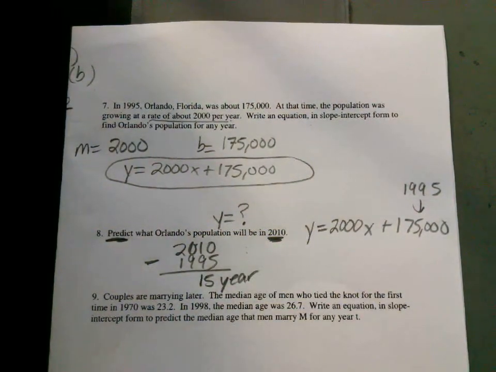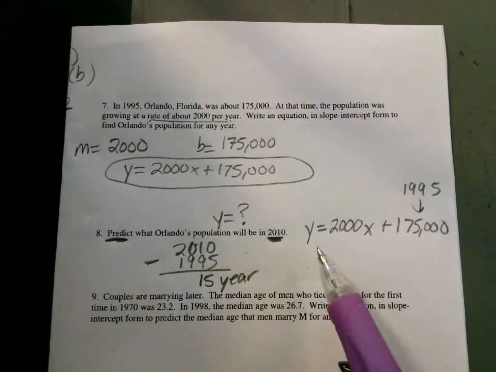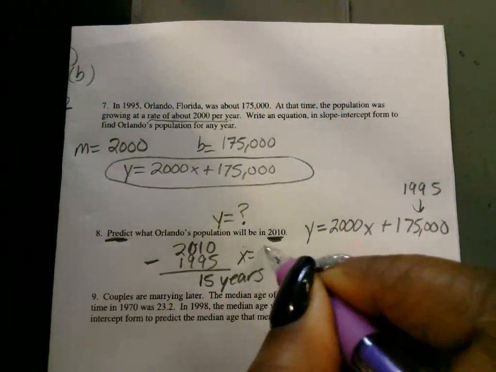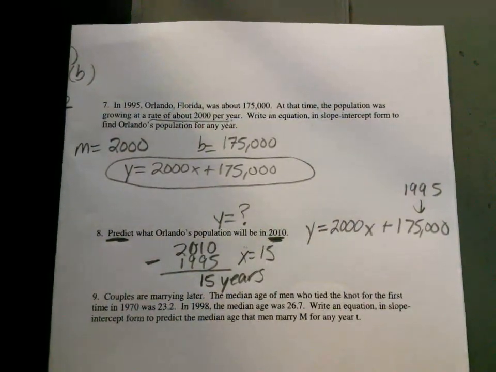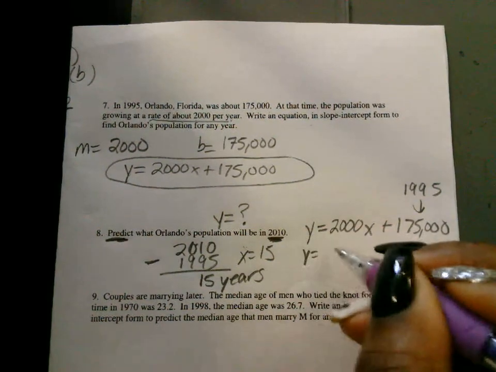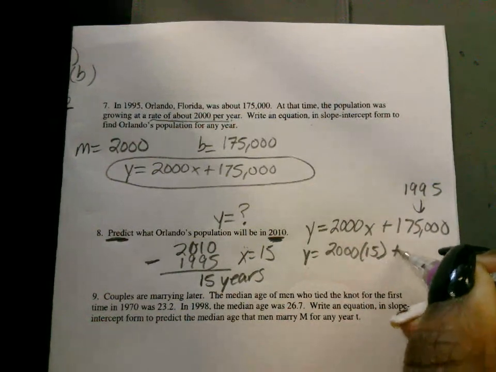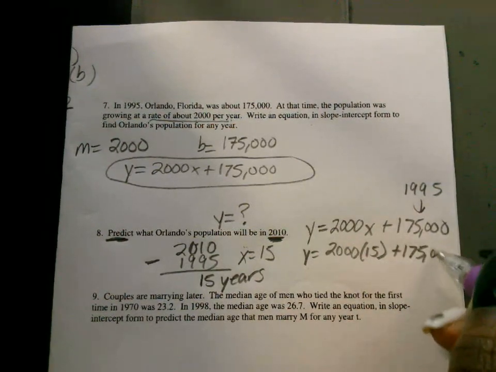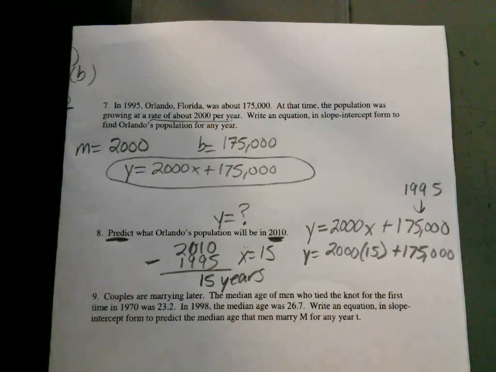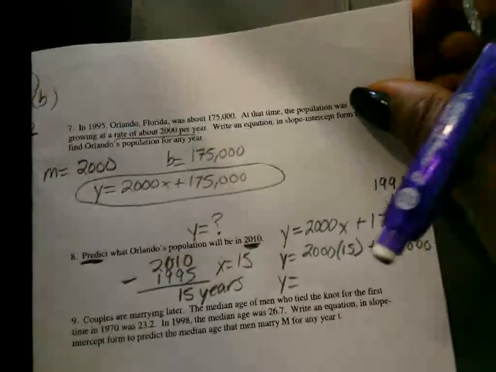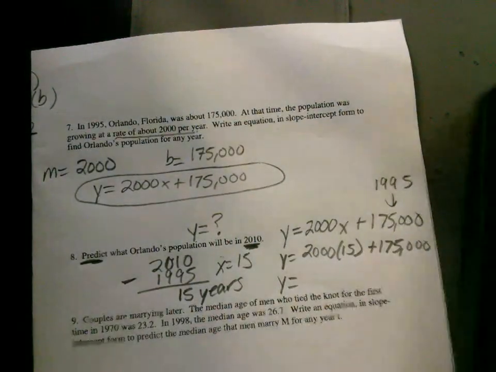So every single year it's going to go up 2,000. Okay, since it's going to go up 2,000 every year, we're going to multiply 2,000 times 15 years. So X is equal to 15 here. All right, so let's see what that is. We got Y is equal to 2,000 for 15 years plus the starting amount. Let's type this in to see what the total amount is going to be in 15 years.